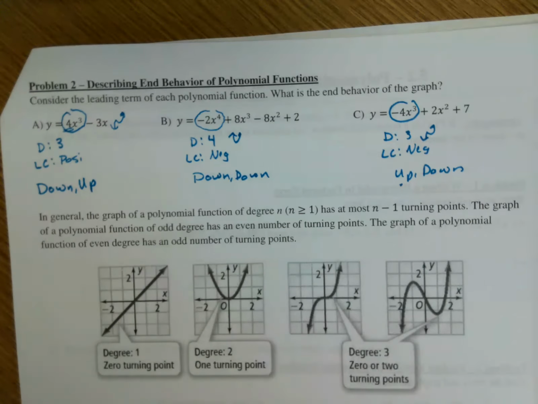We have turning points when we're switching direction. When you're talking about turning points, you can have at most 1 below the degree. So here my degree is 1, so there are 0 turning points. Here my degree is 2, so I have 1 turning point, meaning that I'm going in this direction and then I turn.